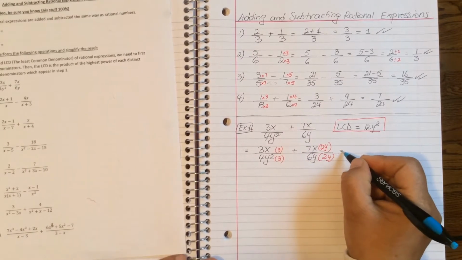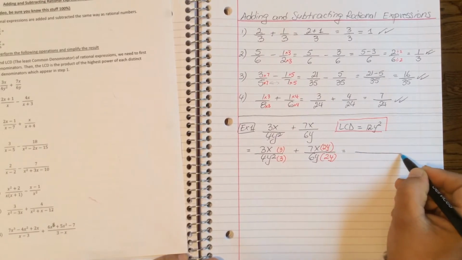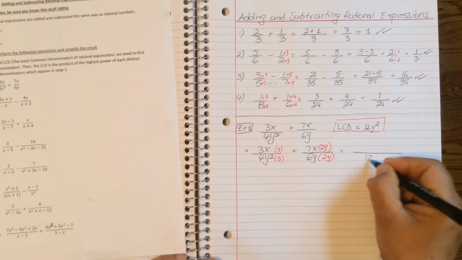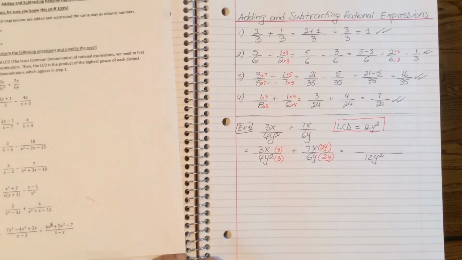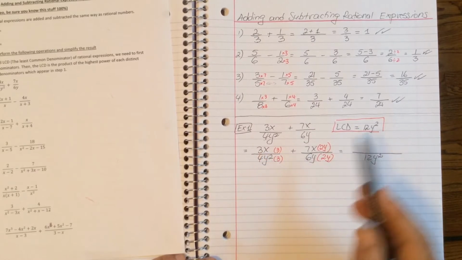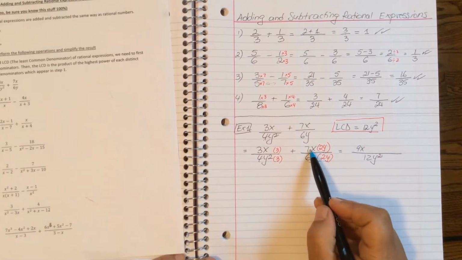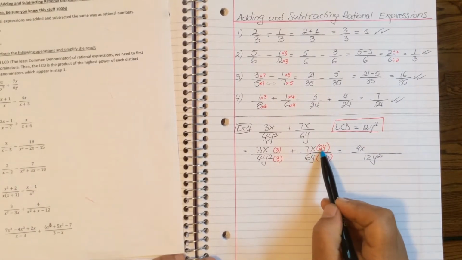And now, let me write now the common denominator. And let's write what we get on the numerator. So on the first numerator we get 9x. 3 times 3, 9x. And on the second numerator we get 7 times 2, 14xy.